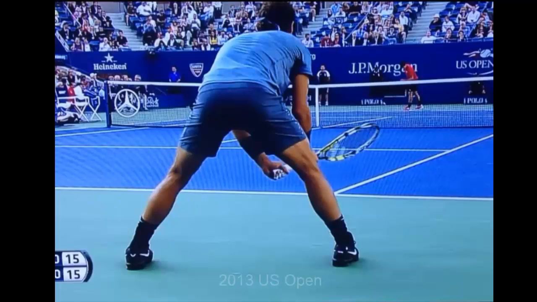This is footage from the 2013 US Open, watching Rafa Nadal in preparation for his serve receive. And you can notice a lot of things about his ability to move by watching how he shifts his weight from his right to his left. In particular, when he moves towards the left in preparation for his forehand, you can see a lot of dysfunction in his back, his pelvis, and his knee.